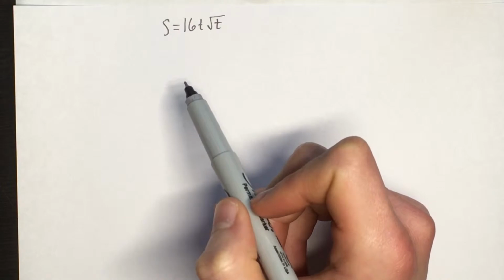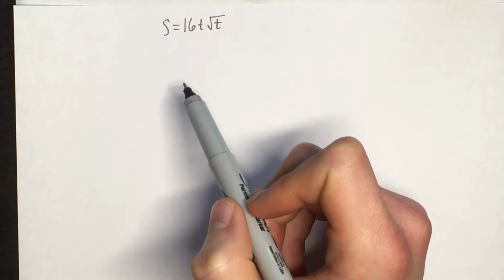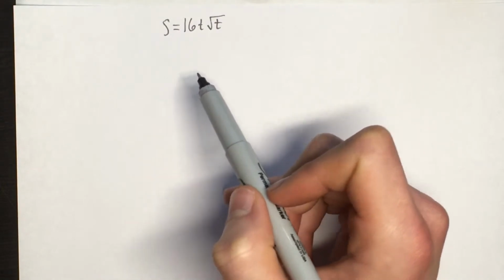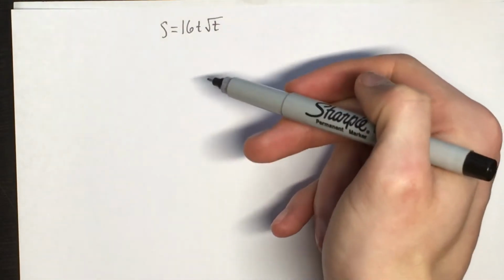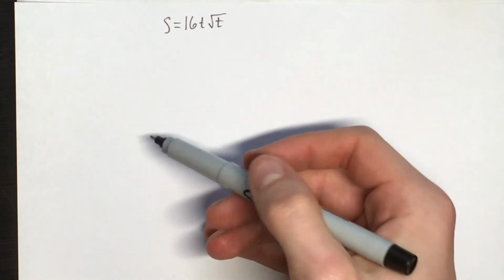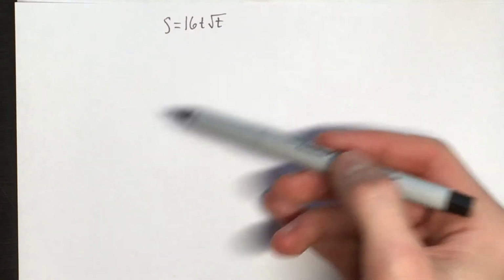So average speed of the car over the first t seconds after it starts. So how do we find average values in general? We basically take the slope from start to finish.